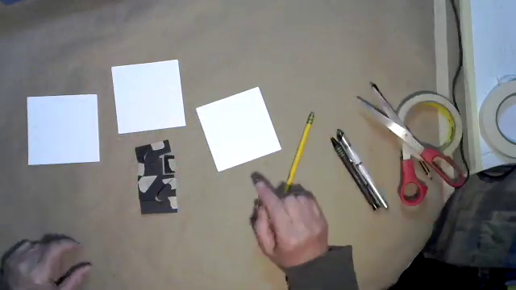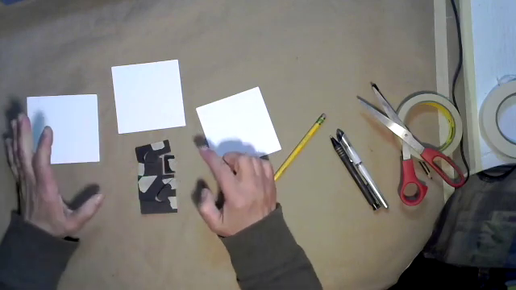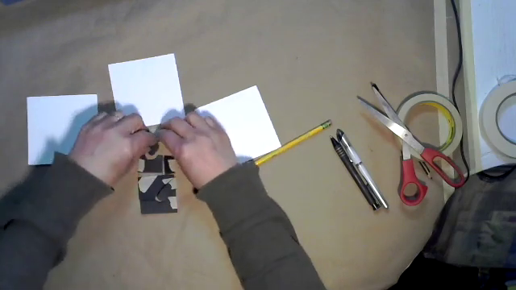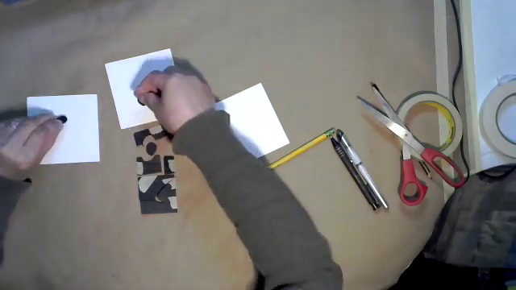So now we basically have 3 sets of these puzzle pieces, and what I want to do is separate them all and put one set on each of these white squares.